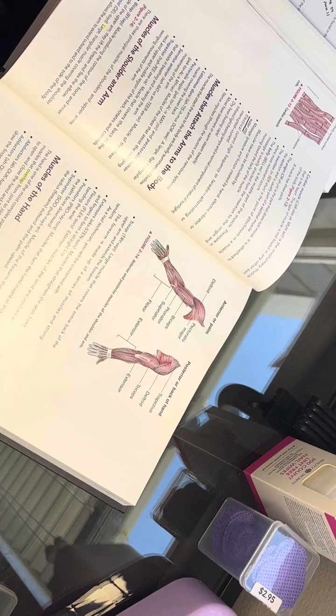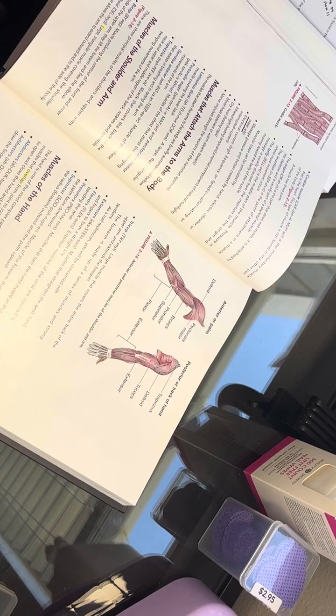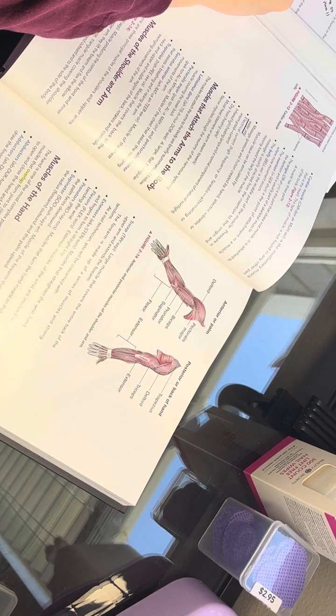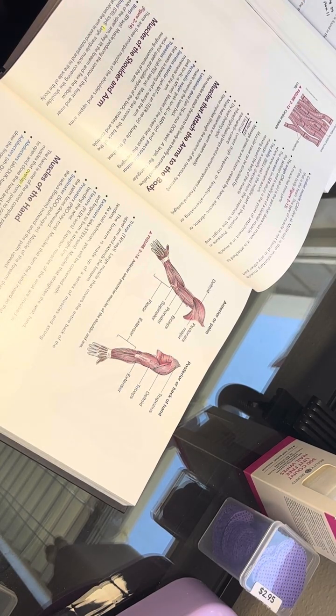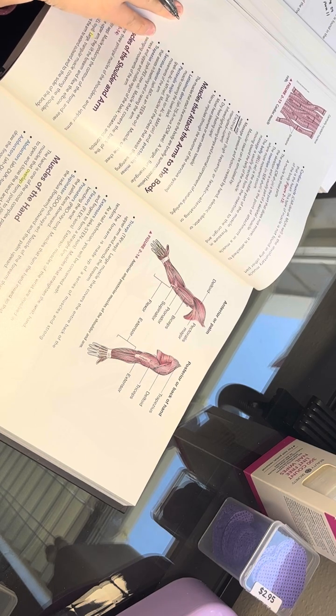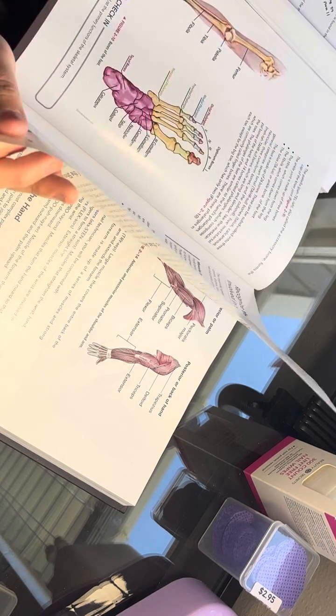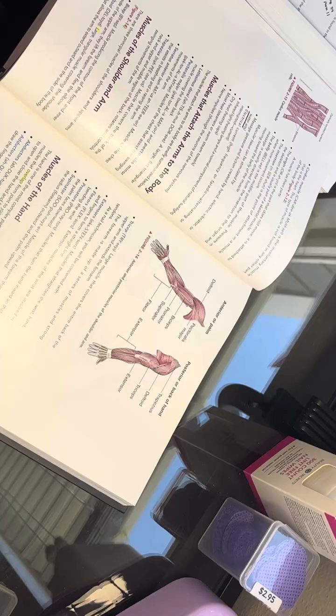Okay, that's not 11, that's 12. Paragraph 12. Okay. Muscles of the shoulder and arm.